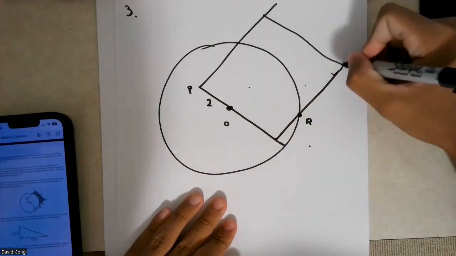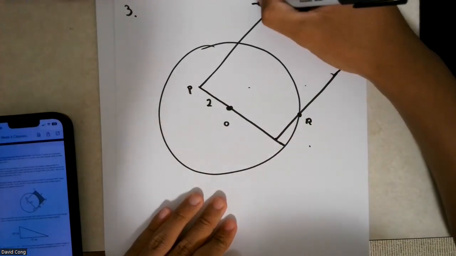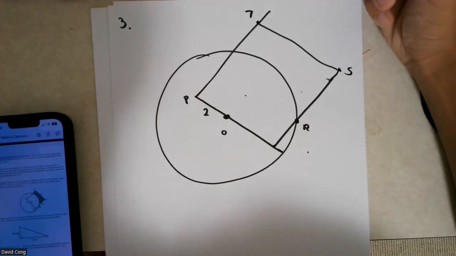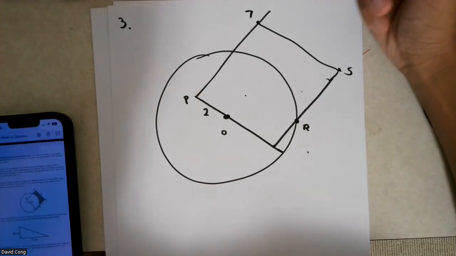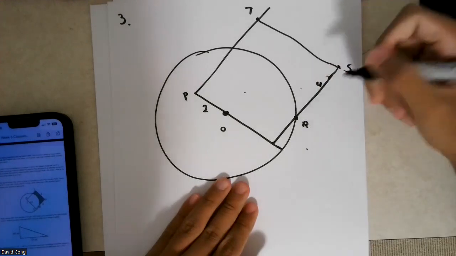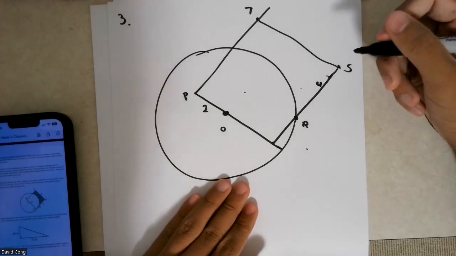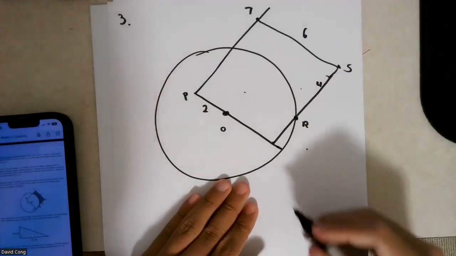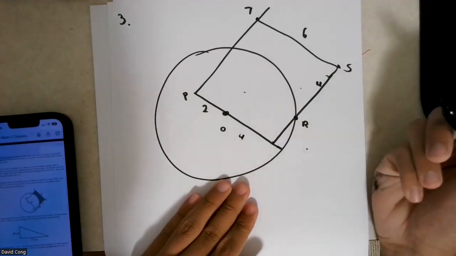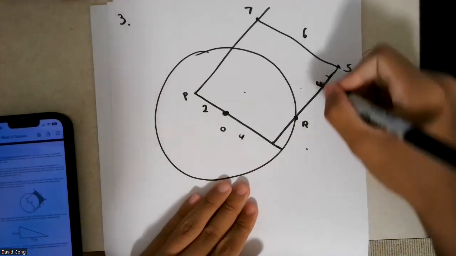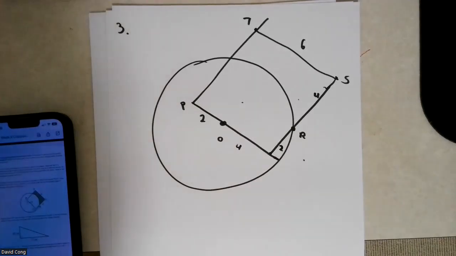Let's call this R, S, T. What is the area of the shaded region? So we have PO, okay. We know this is 4. What else do we know? This is 6. What does this tell us? We know this is 4. And if we know this is 4, this is 2.